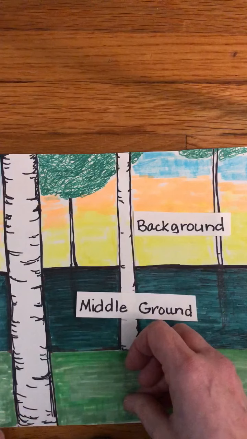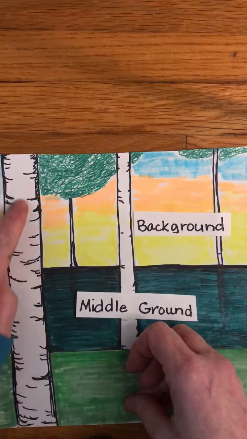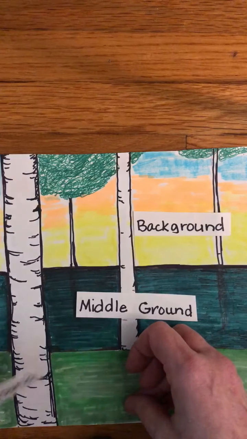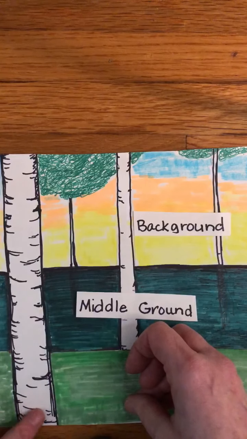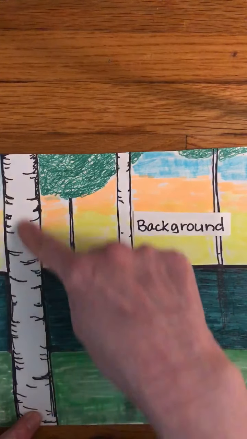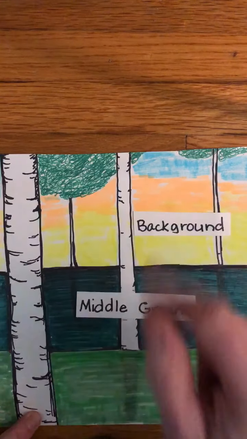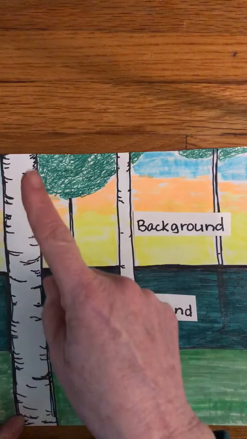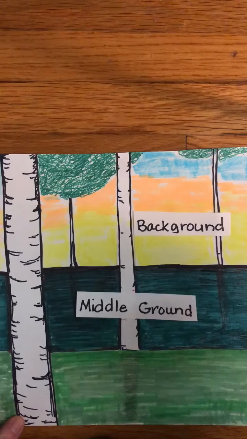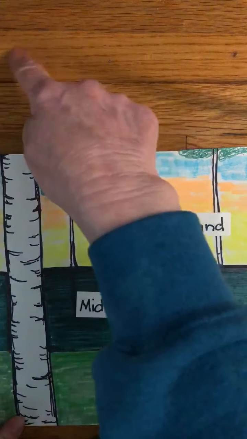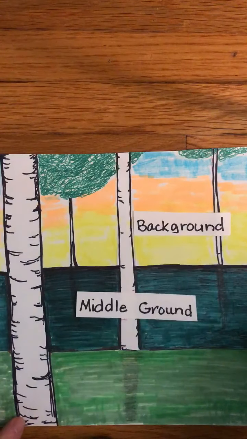You can see that this is my tree in the foreground, right? It starts at the bottom of my page. It is larger than any of the other trees on the page. It runs the whole length of the page. And you notice that the top of the tree is not there. So it is a really large tree.